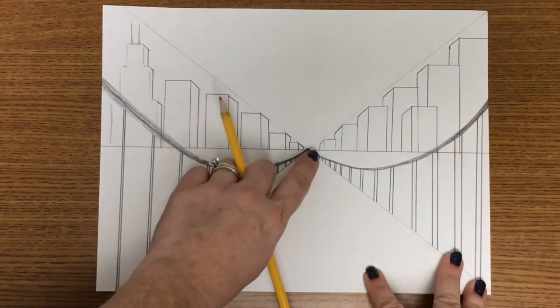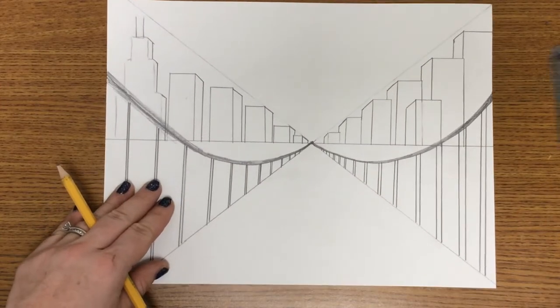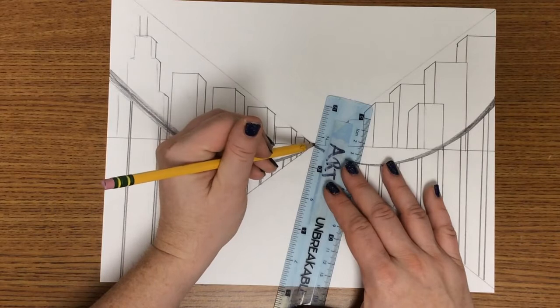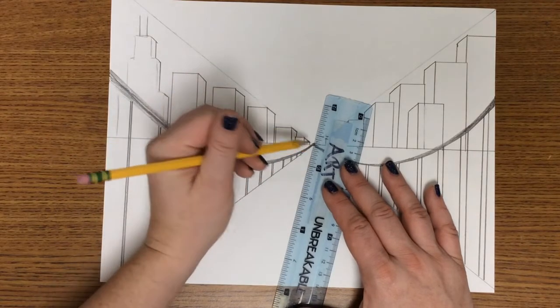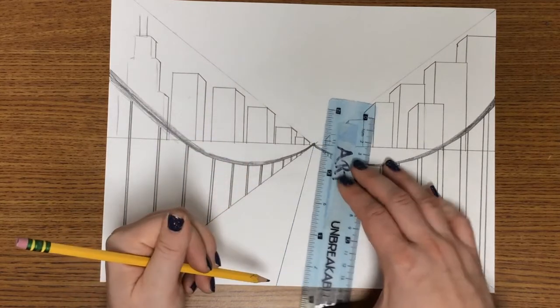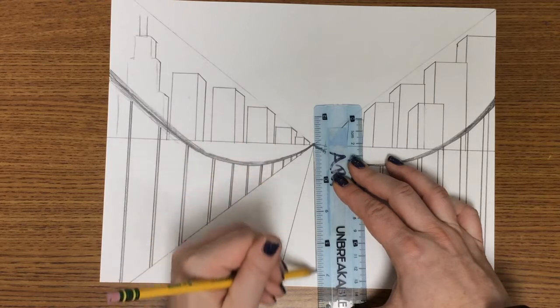The next thing that I'm going to do is add in my road lines here. So on the bridge with the car, you're usually going through the road. So again, starting from my vanishing point, I'm going to draw two lines coming out, and this will create my road look.